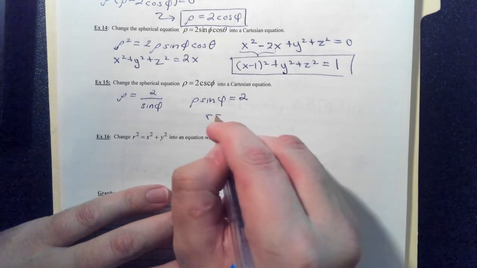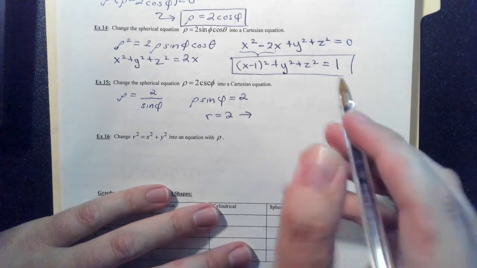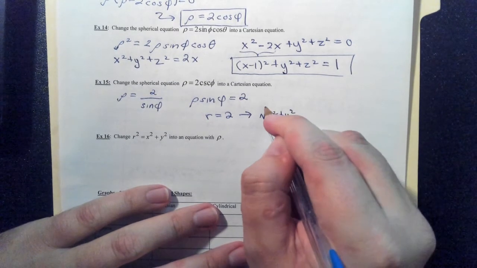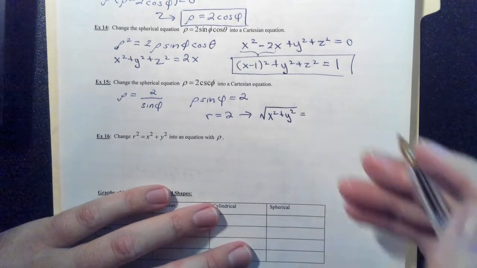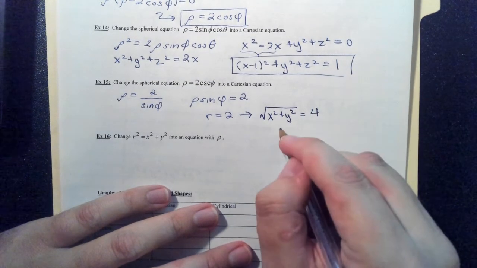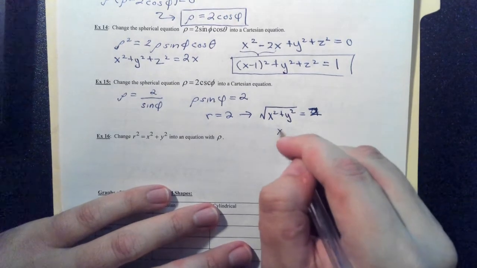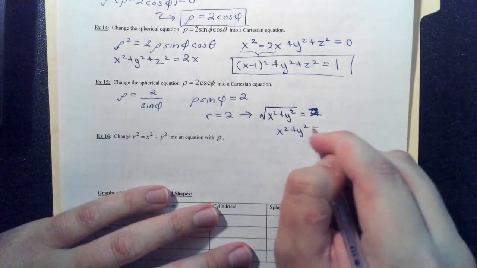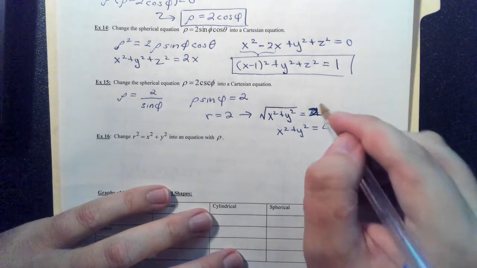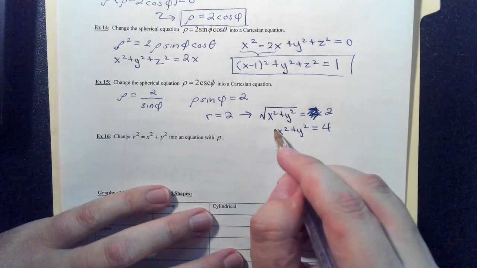So this means that r is 2, which in Cartesian equation terms means that the square root of x squared plus y squared is equal to 2. Brain getting ahead of me. Or rather, x squared plus y squared equals 4. That's a 2. Sorry.